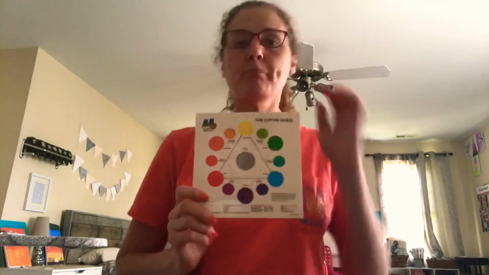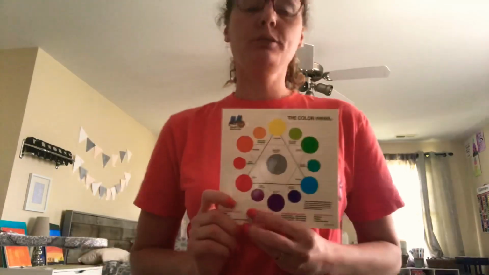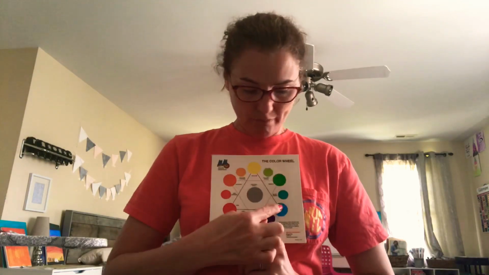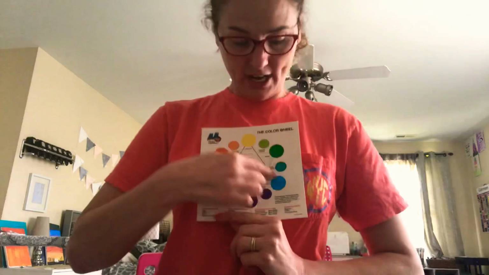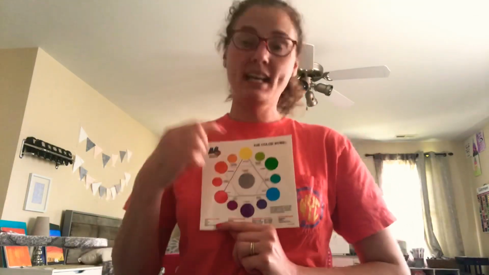But our basic primary colors that we absolutely cannot make, we just have to have them. That's why they're called primary. We cannot make blue, red, or yellow. They're right here in this solid triangle on our color wheel. We cannot make blue, red, or yellow. We learned that in kindergarten.